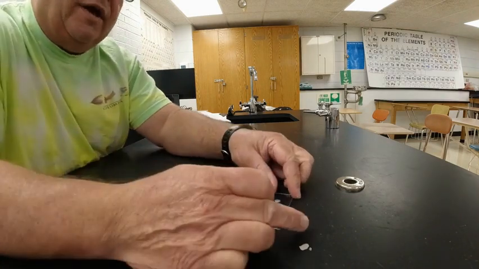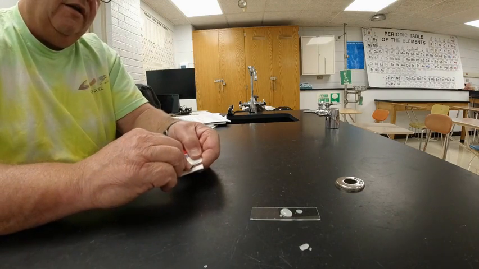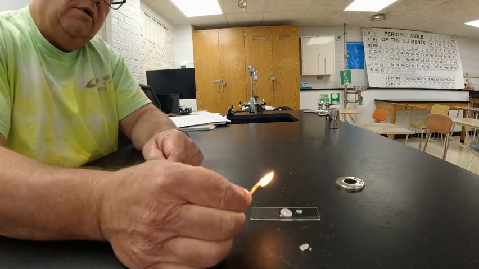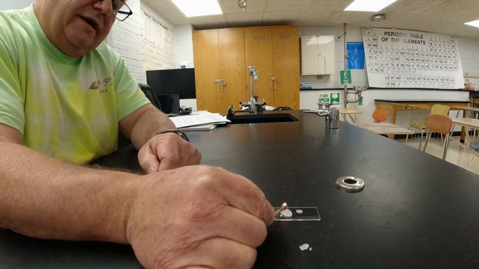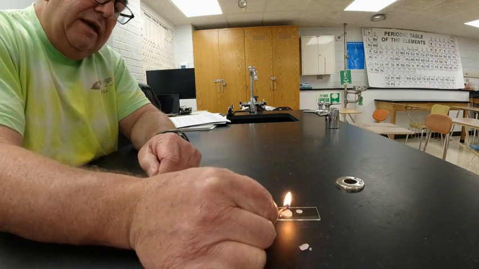All right. So I've got some wax right there on the microscope slide. I'm going to light a match, and I'm going to try to light the wax. All right. Some of that wax is solid, some is still liquid.